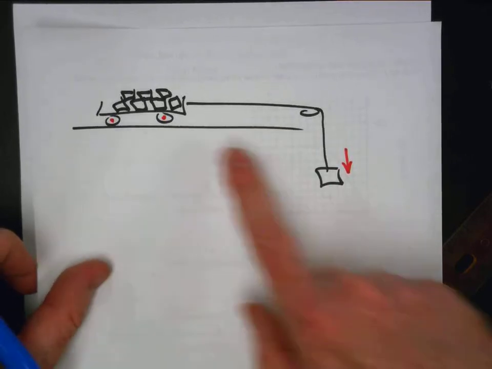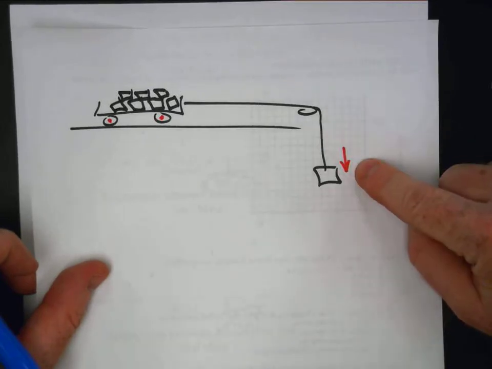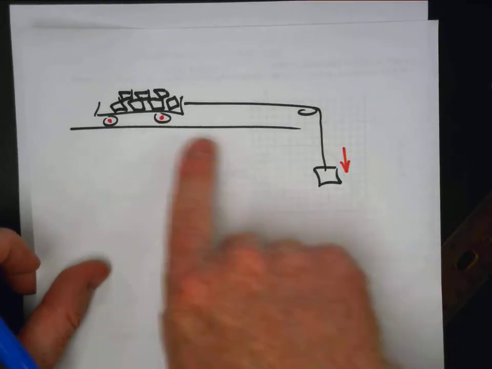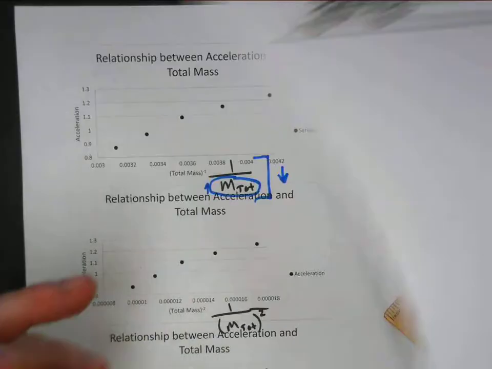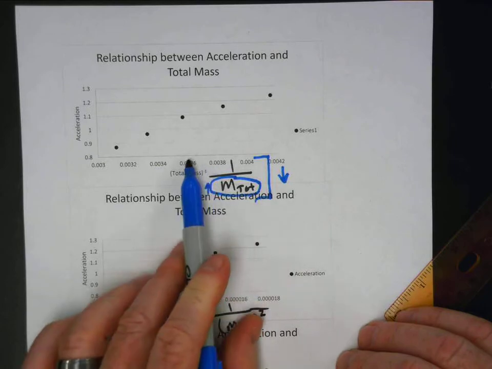That actually ended up reducing the net force overall. This was pulling down with the same amount, but we were pulling against some friction here that was increasing. And so with larger total mass, we got a lower value of this fraction, so lower values here.